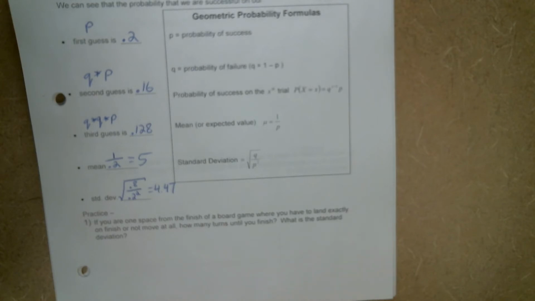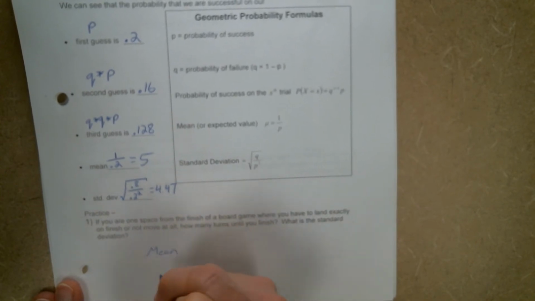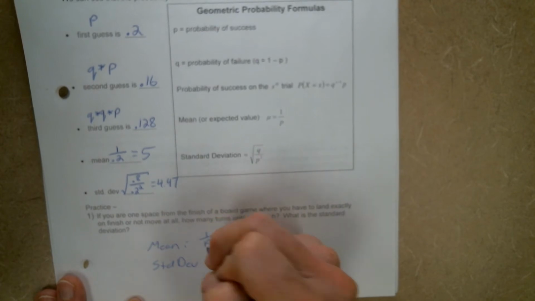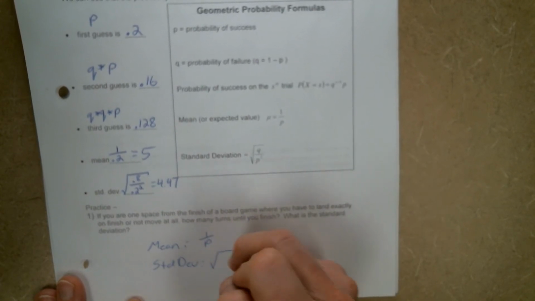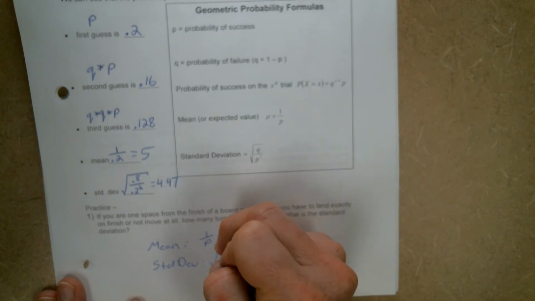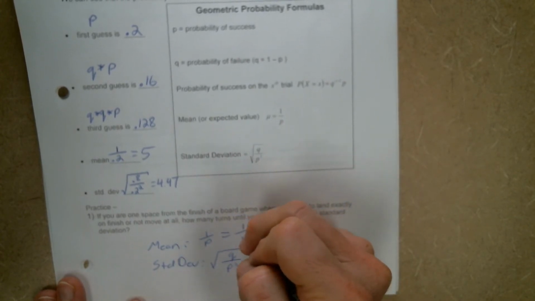You are one space from the finish of a board game where you have to land exactly on the finish or not move at all. How many turns until you finish? What is the standard deviation? So again, this is basically just asking for the mean, and it's asking for the standard deviation. So our mean is just 1 over p. Our standard deviation is the square root of q over p squared. All right. So 1 over p would just be 1 over point.